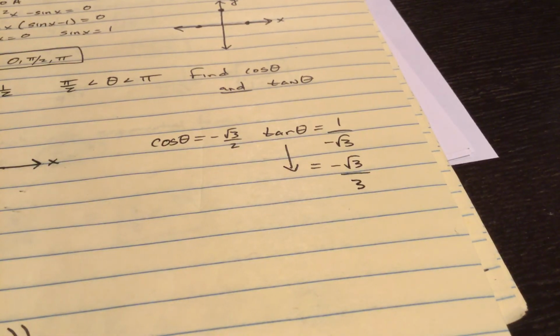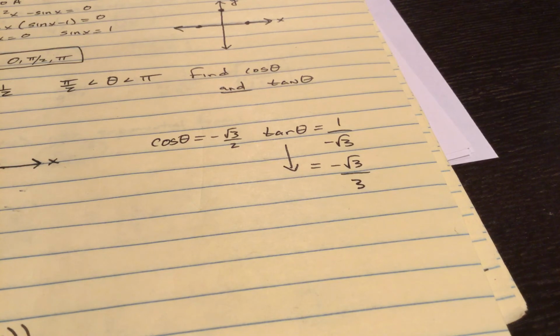Again, if you have one of those, was that the TI-30XS? Again, I had it on another video. It'll do that for you. If you type in 1 divided by the square root or negative root 3, it'll pump out that answer for you. Let's take a look at this one.